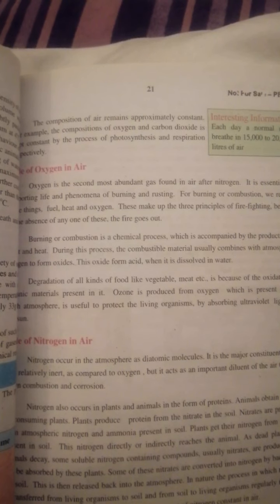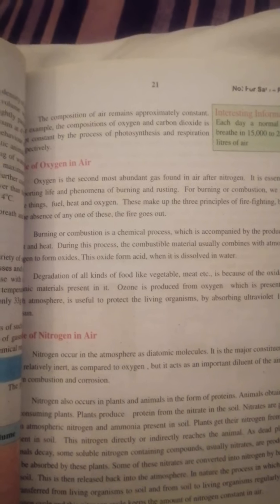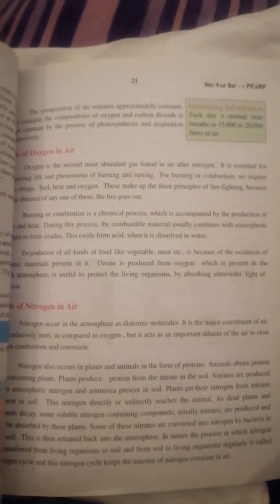Different kinds of food undergo degradation, which takes place with the presence of oxygen. For example, without oxidation, some important materials cannot be produced unless they are degraded in the presence of oxygen. Many other processes which take place in our body need the presence of oxygen.